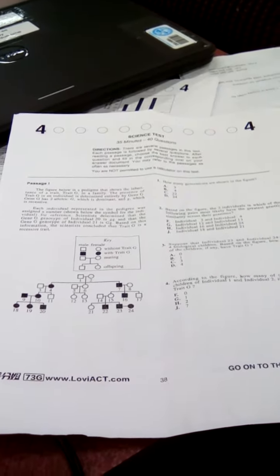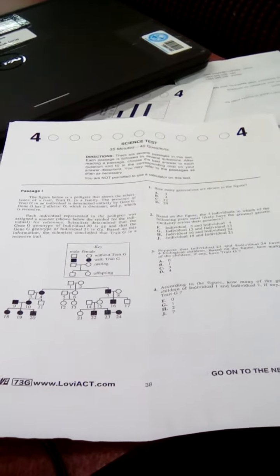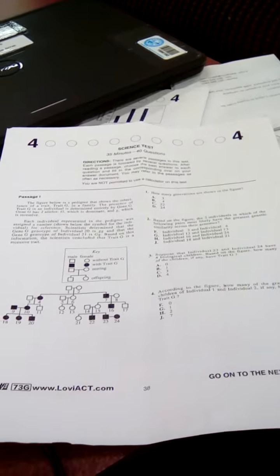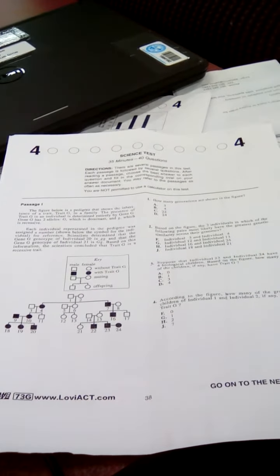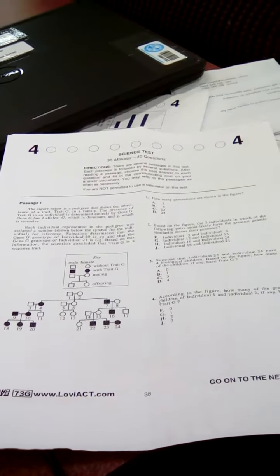Now let's do one of the problems and sample how to get the answers. So we have here a sample problem from the ACT, an example of the science test. So let's go about the problem.